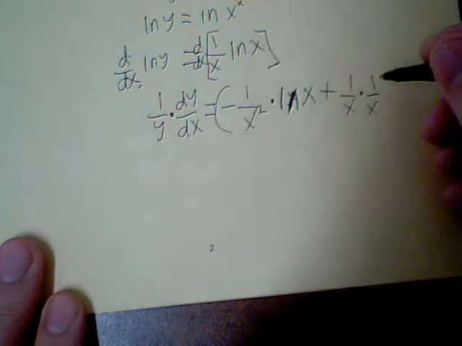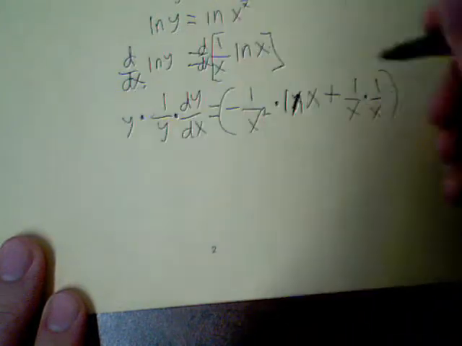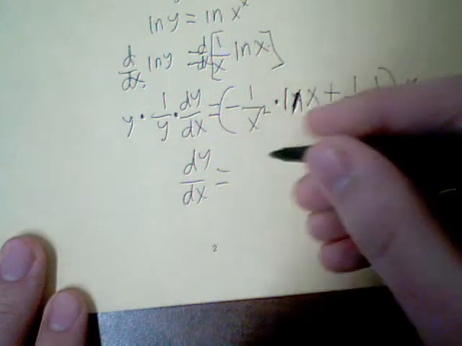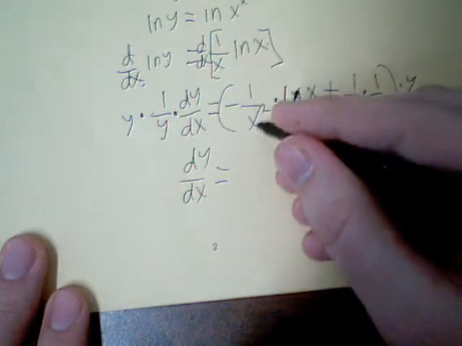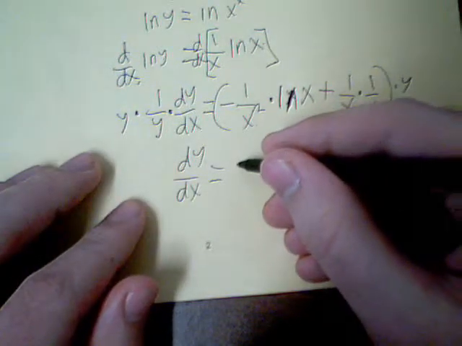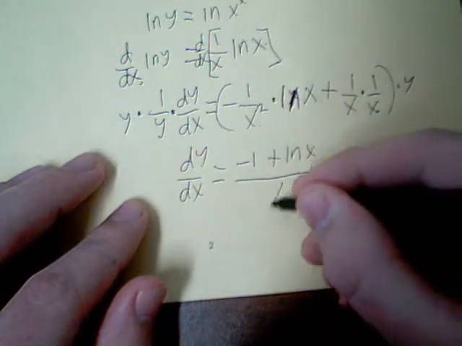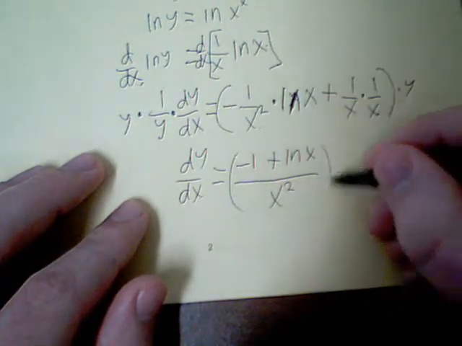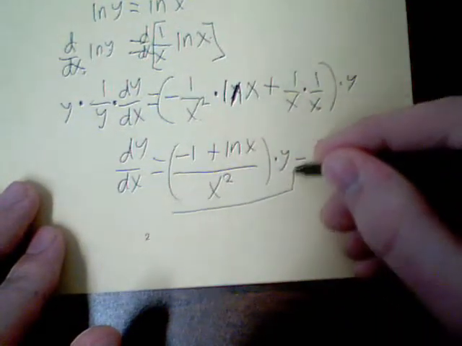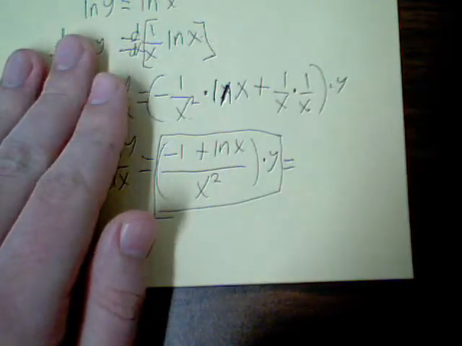So let's see. If I do this, I want dy/dx. All I gotta do is multiply both sides by y. So dy/dx equals, inside here, I've got x squared, and I've got x squared in my denominator. I could call this negative 1 plus natural log of x, over x squared, times y. And I would accept that as a final answer. Or if you just wanted this guy up here, don't want to clean it up at all.